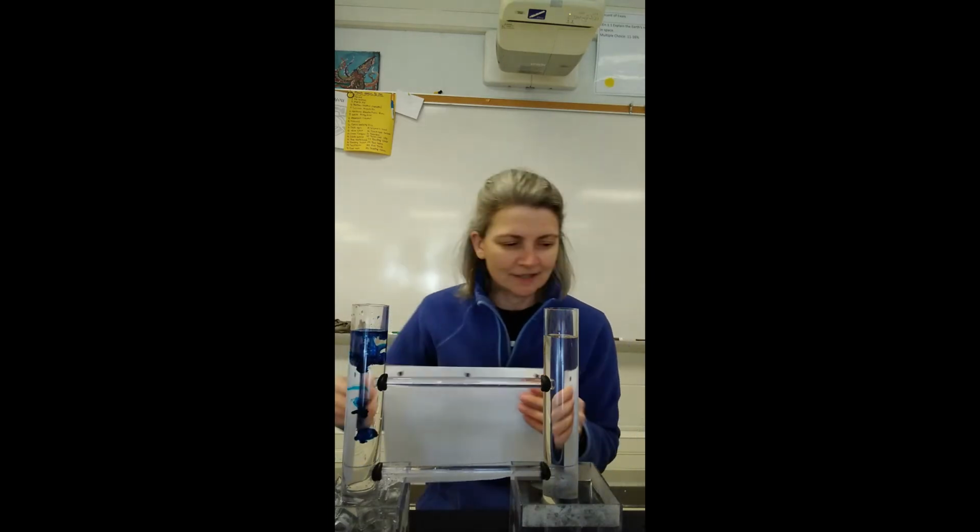So what I'm going to do is add blue to the side that's cold. Just a few drops of food coloring. And I'm going to add red to the side that's warm. And let's see if we can see what happens. I've just got this paper behind so you can notice any differences. Get a plain sheet of white paper.